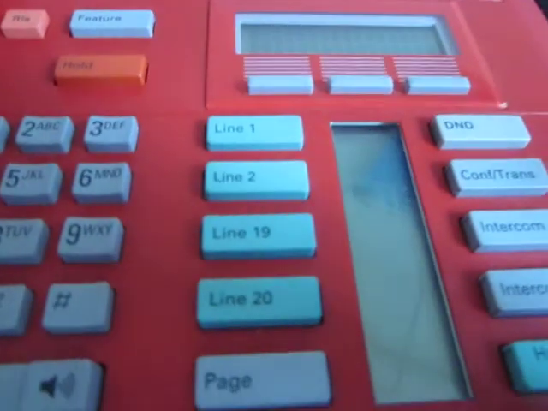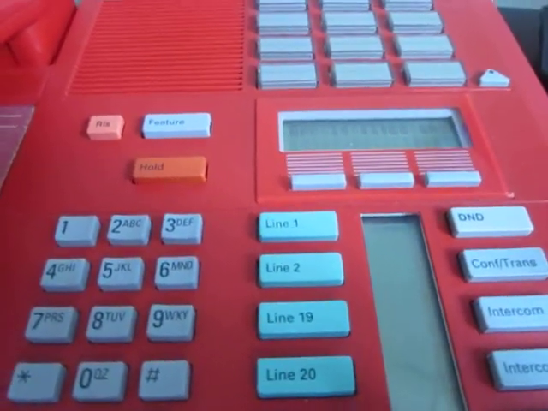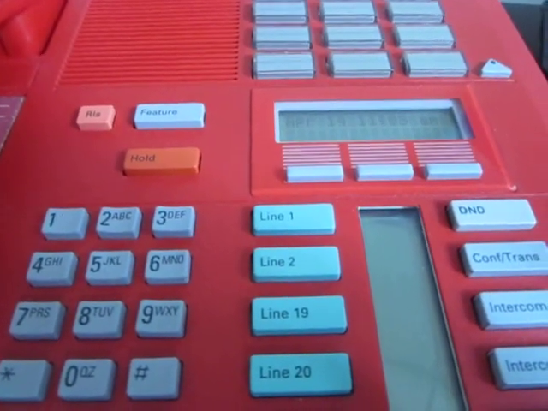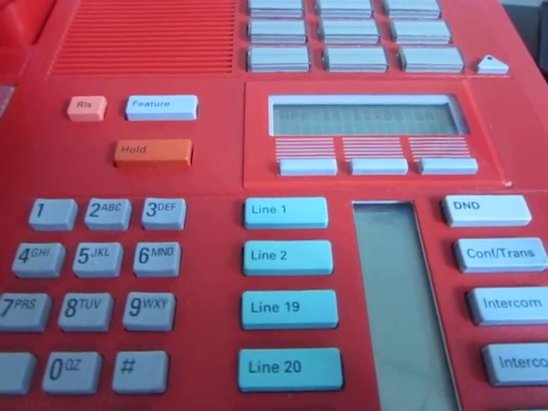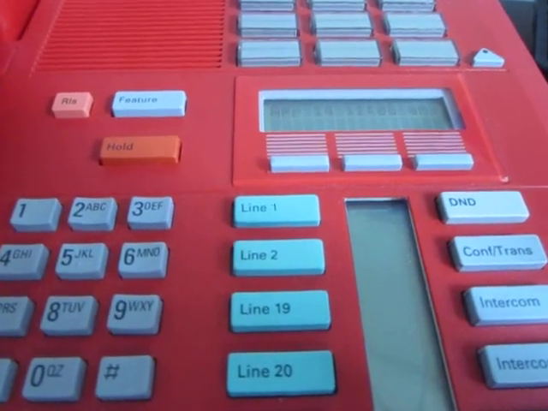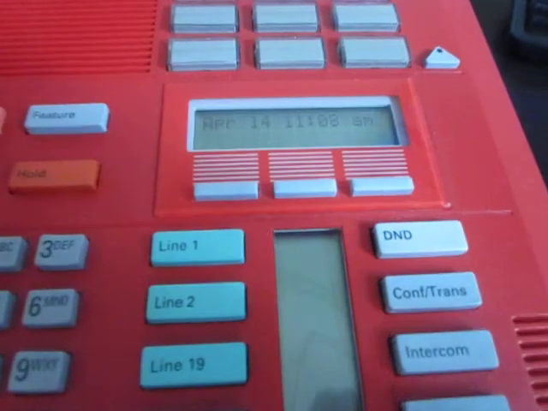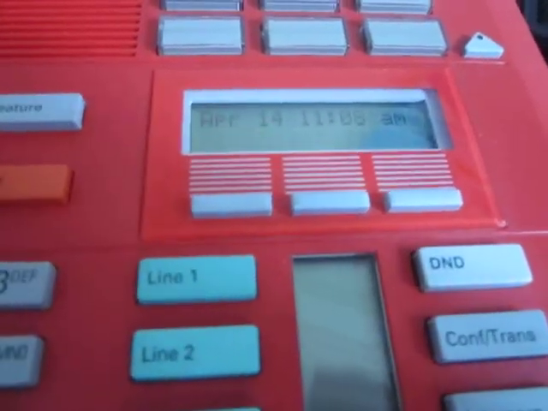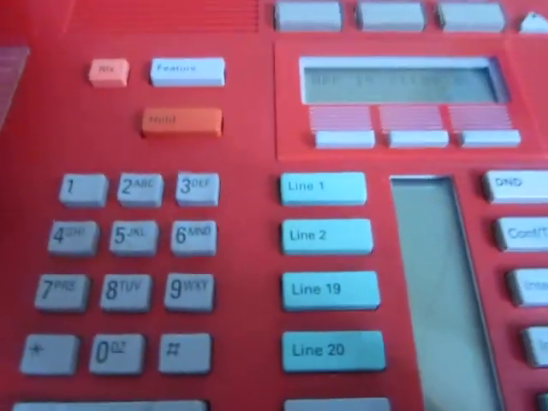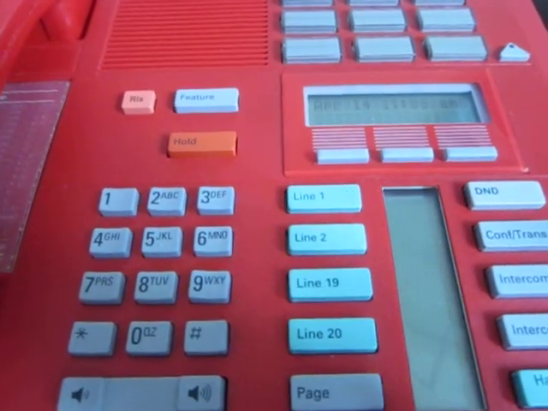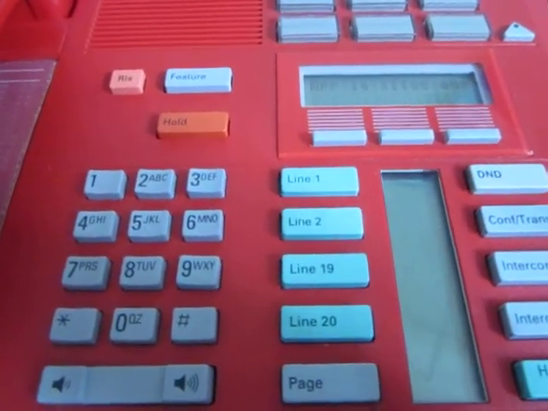Hey, I am here to talk about using a Nortel M7310 on a BCM 50 versus using a Nortel M7310 on the UCX from E-Metrotel. So let's take a look here. If you notice, the phone here is a M7310 in the cool red color. Developed by Nortel in the late 90s.